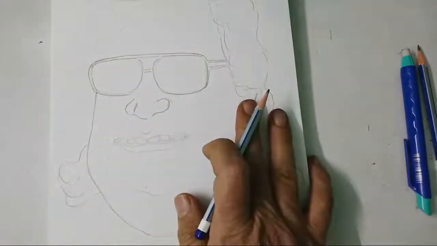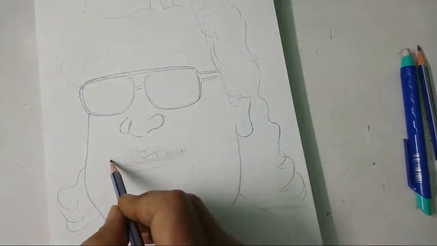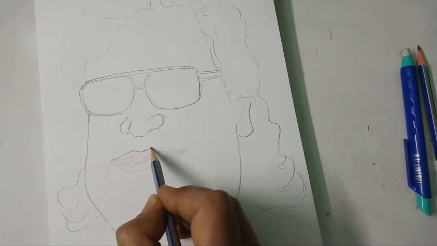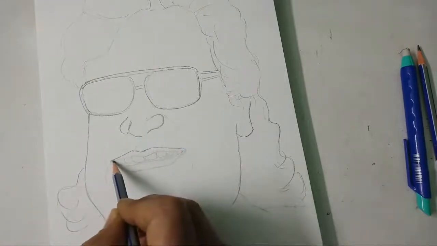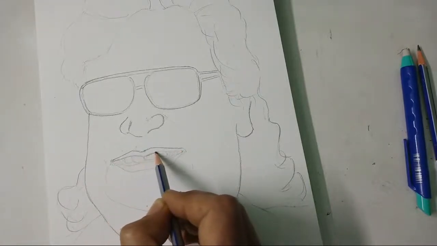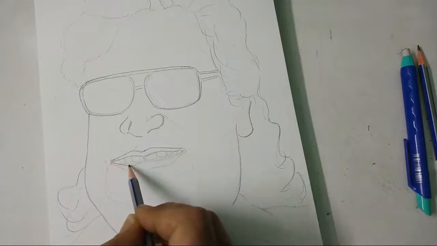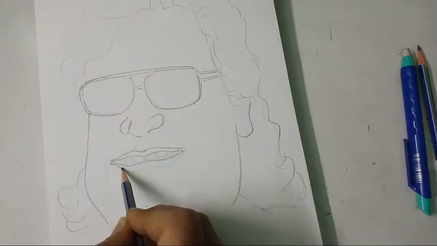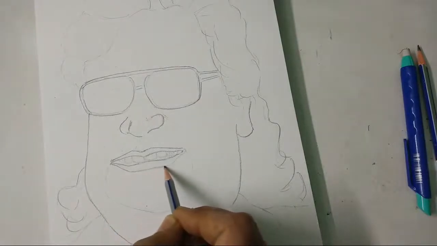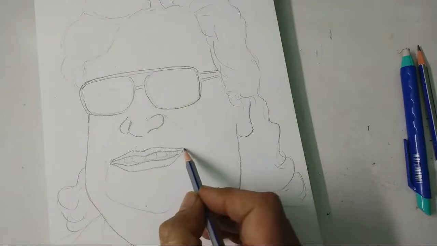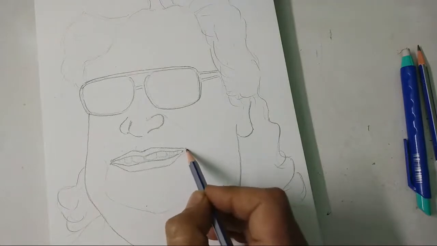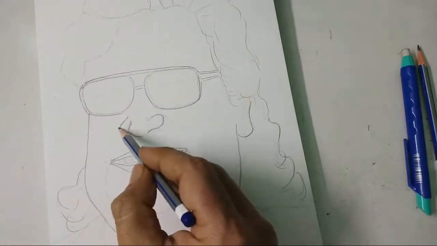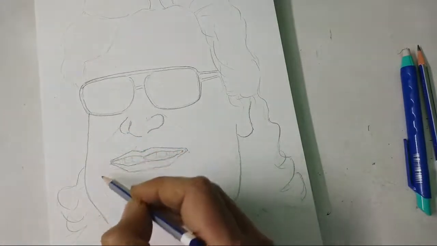So getting the full outline, and the lips are also showing a soft smile. I will show you, because the face was fair, you have to get the effect in sketching and shading, so the shading will be in black and white.